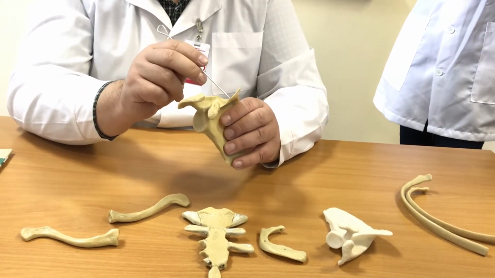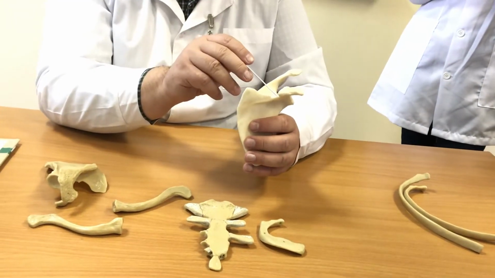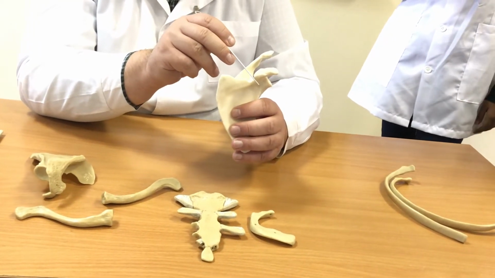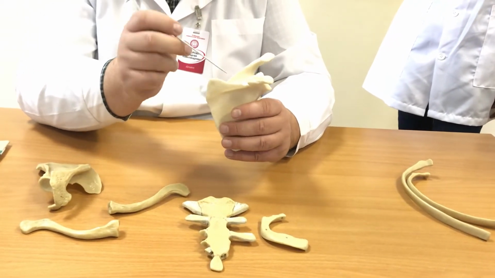Here it is. This place is broken. Look here. That is correct. That is the superior border. Here it is incisura scapulae, the notch of the scapula, and that is the coracoid process.